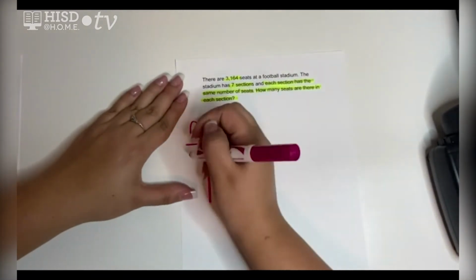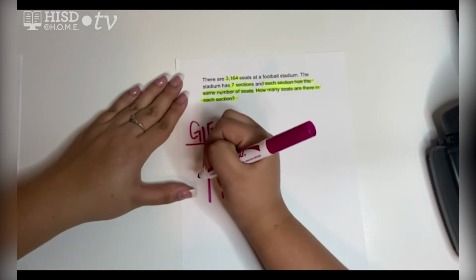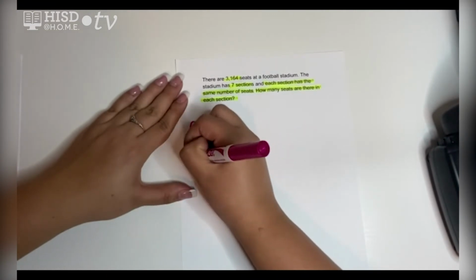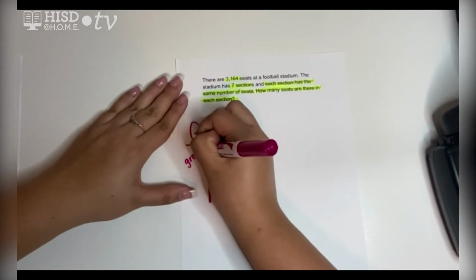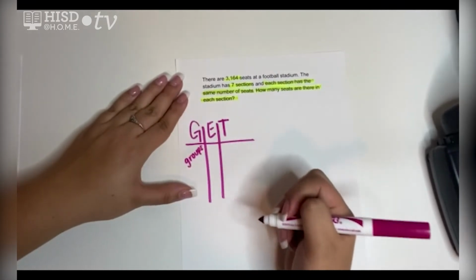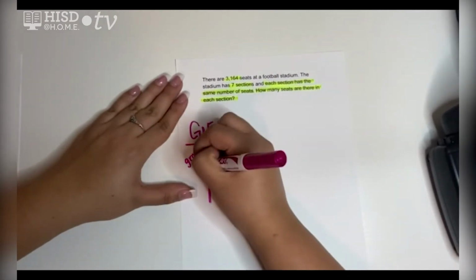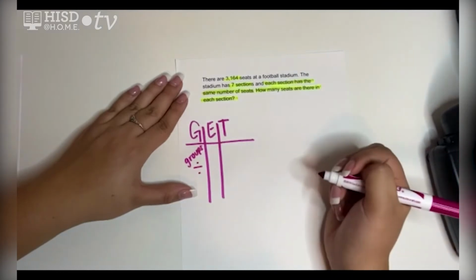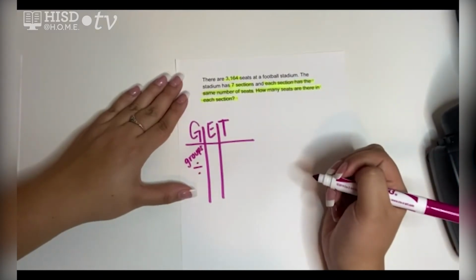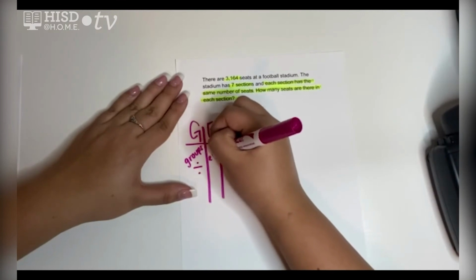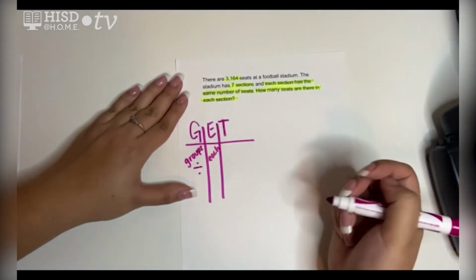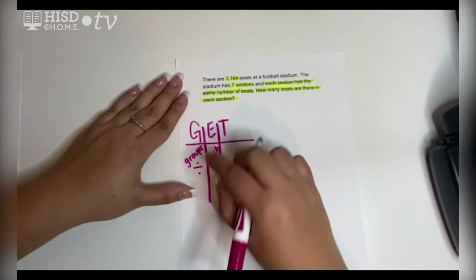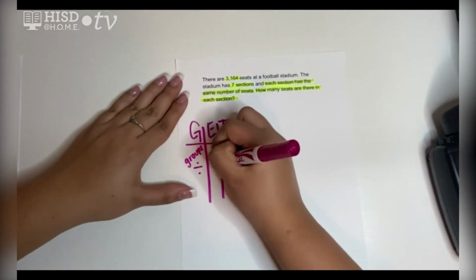So the G for GET stands for, yes, smart 4th graders, the G stands for groups. And if we're trying to find the groups, or we don't know what the groups are, we know that we're going to have to divide. What does the E stand for? You guys are on a roll. Yes, the E stands for each. And when we need to find how many are in each group, we know that we have to divide.